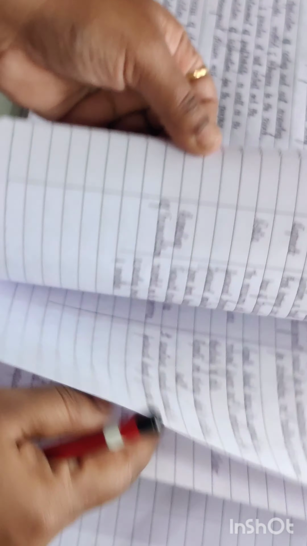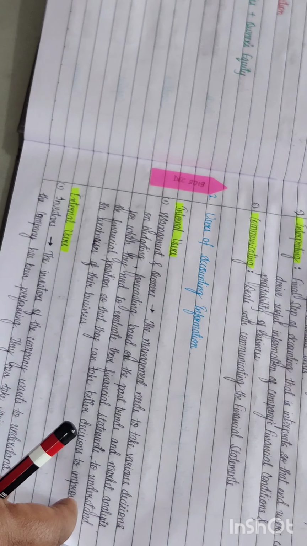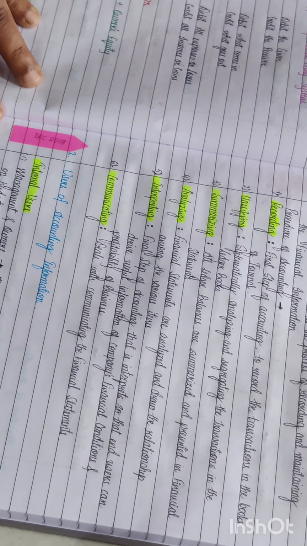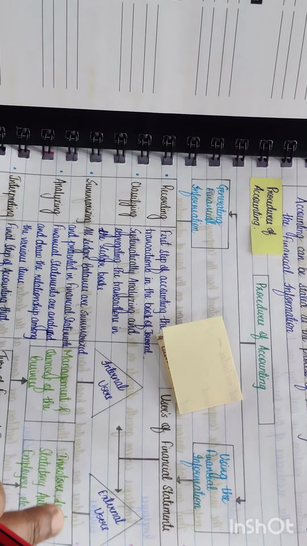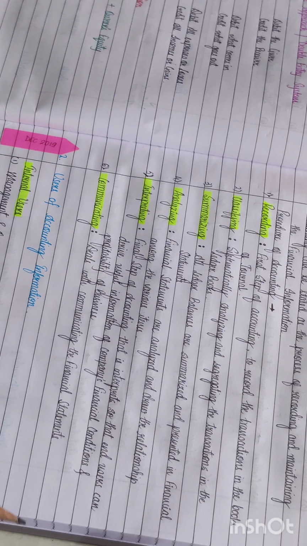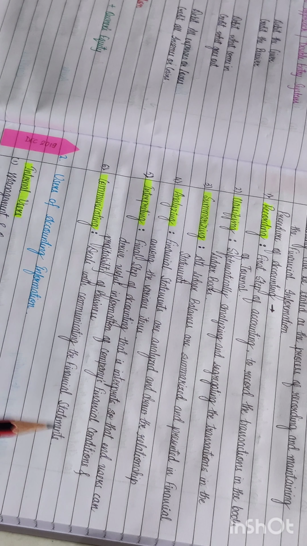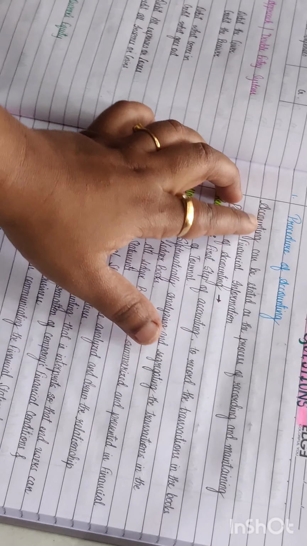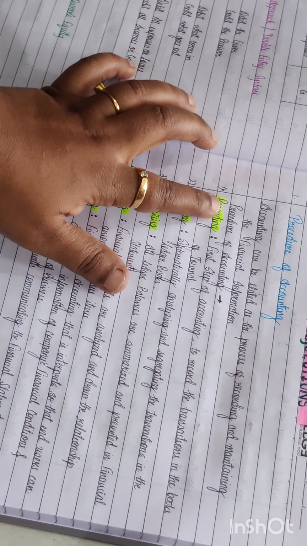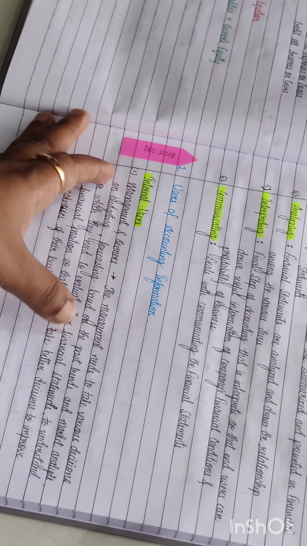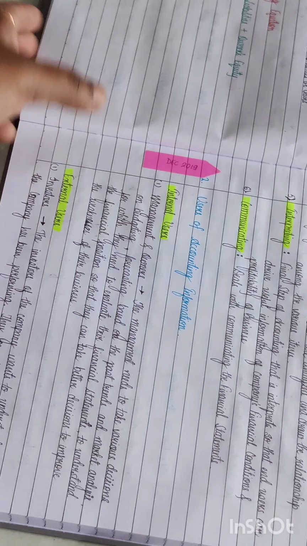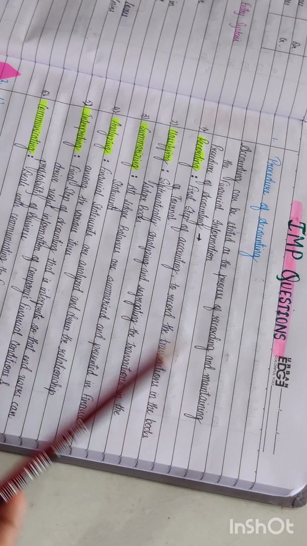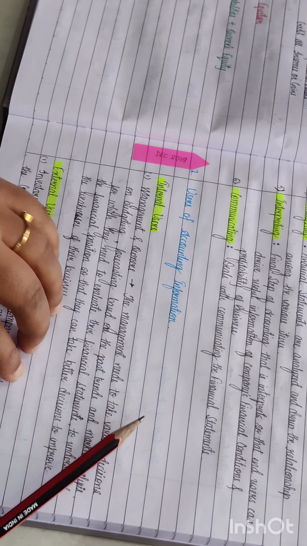So I have made some important questions here. The procedure I have written like this just to remember and make my own work easy. I just prepared a diagram like this, but in the exam you write it like this. I have written accounting meaning in just 2 lines, and then procedures, and the users. Here only in the accounting part I have written the meaning, so I did not write it again here. If you want, you can write it here also again.